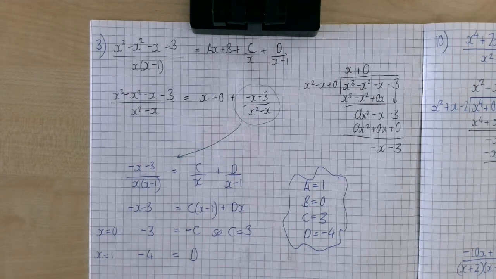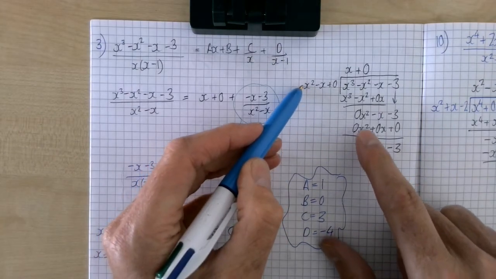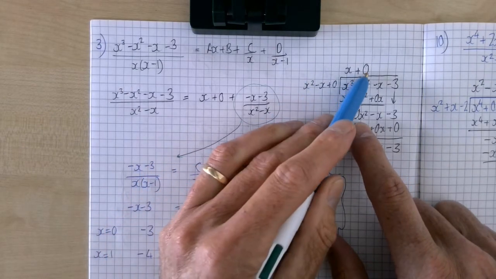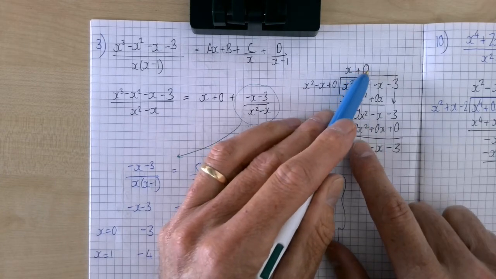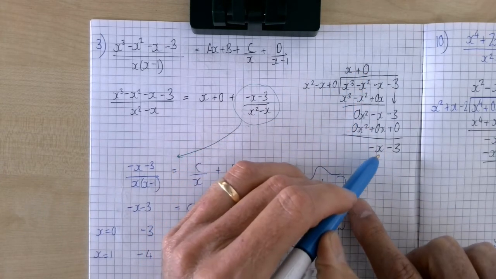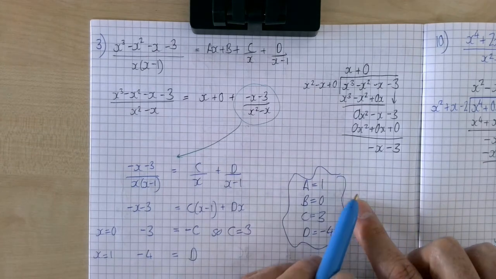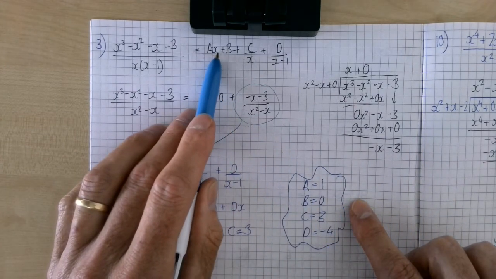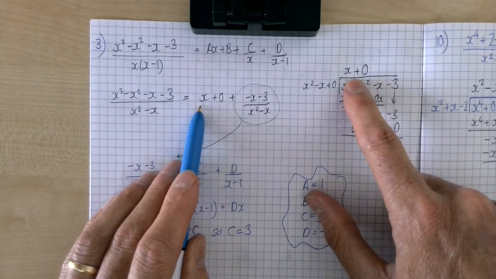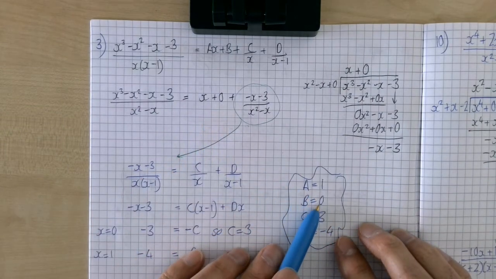So the next question, that was the funny one. So what do I do to that to turn it into that? Well, I multiply it by 0. So we've actually got a 0 up here. And then the rest trickles through. So you end up with ax plus b actually being x plus 0. So b is 0.